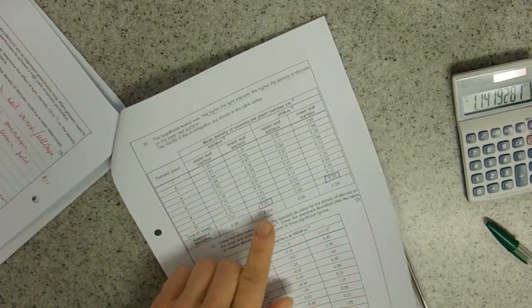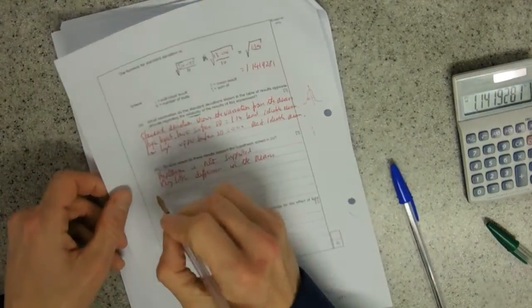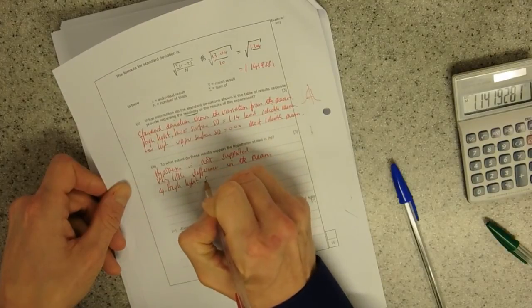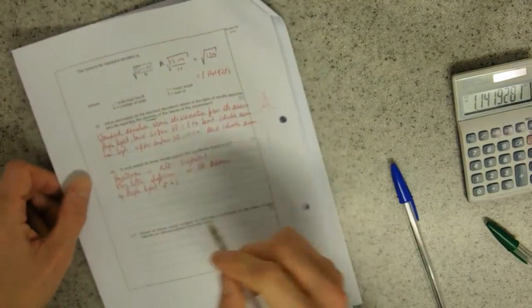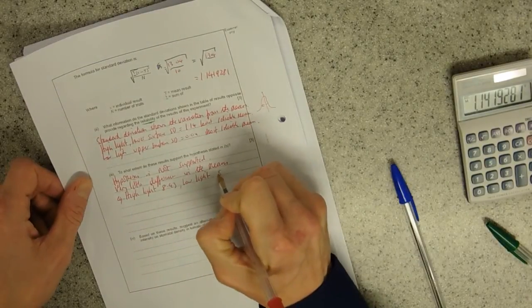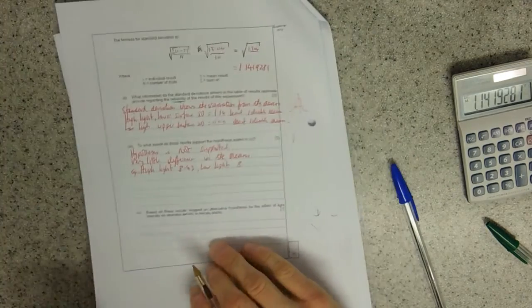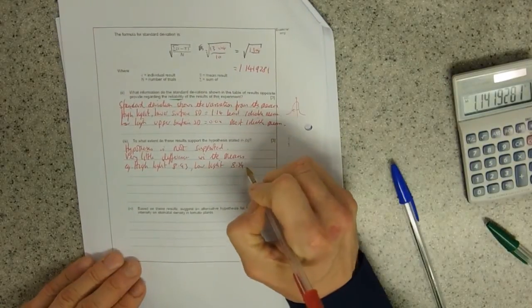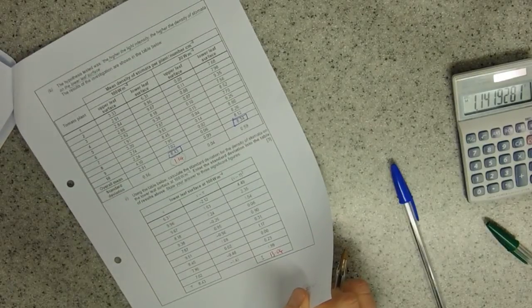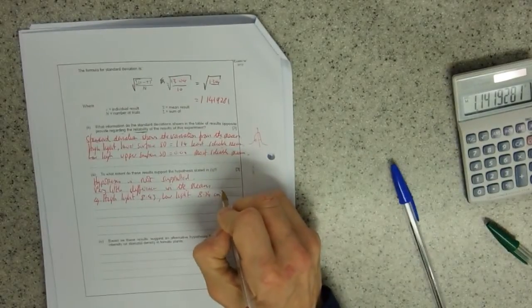So for example, high light 8.43, low light 8.34 stomata per centimeter squared. Stick the units in there.